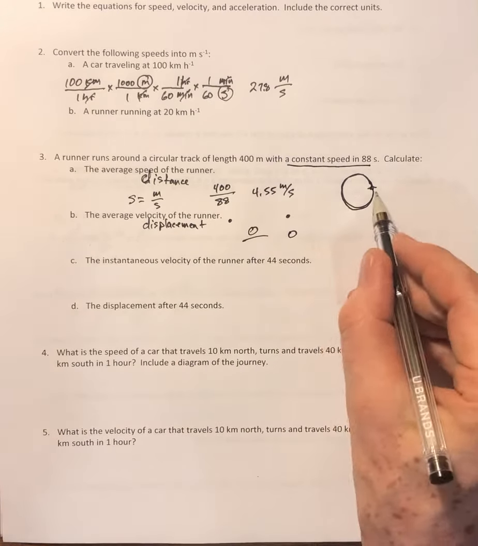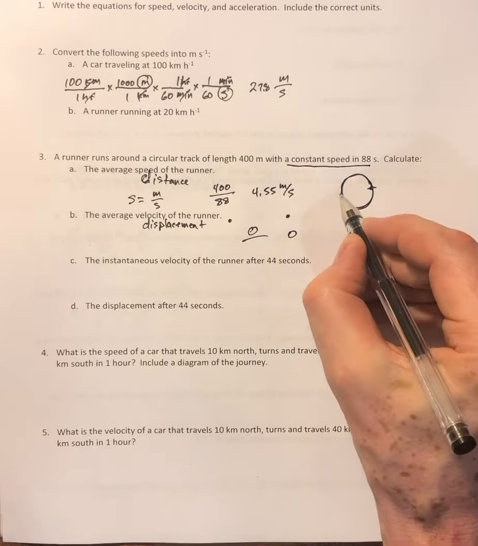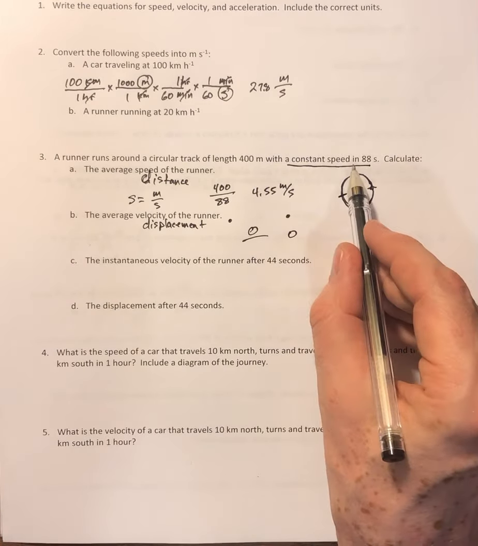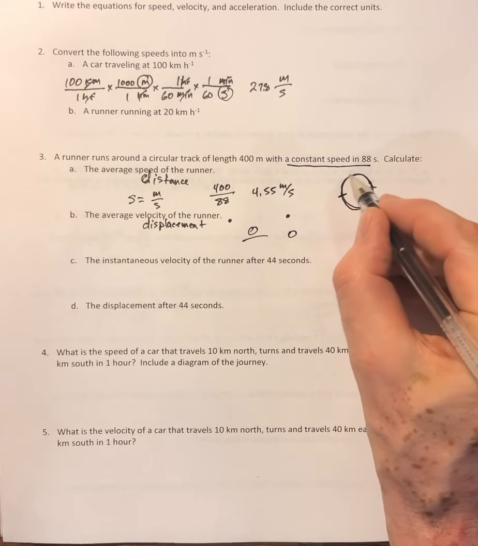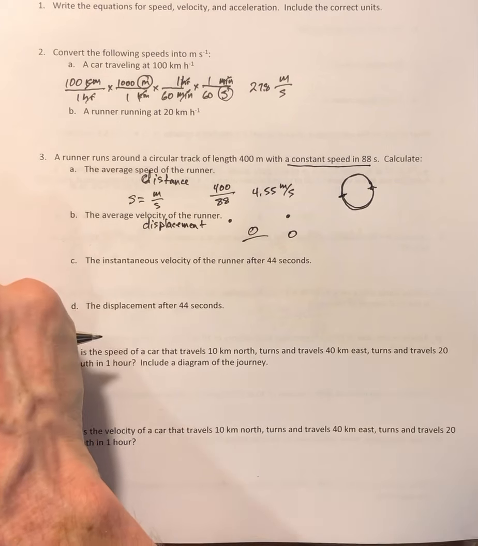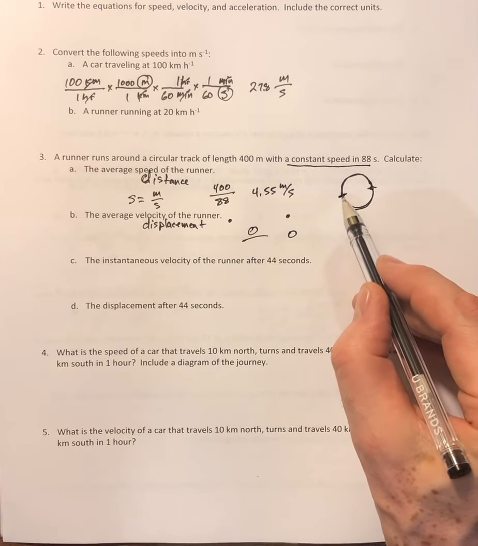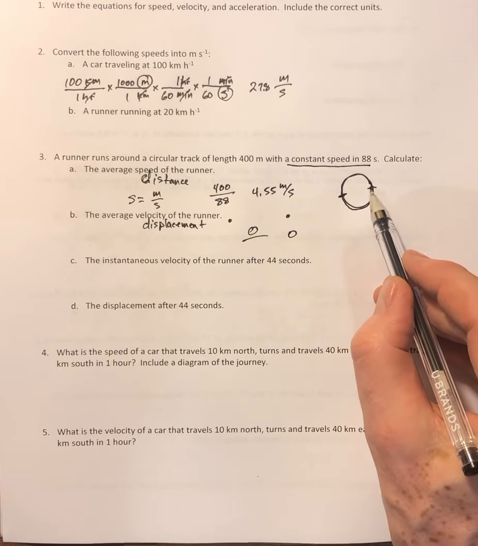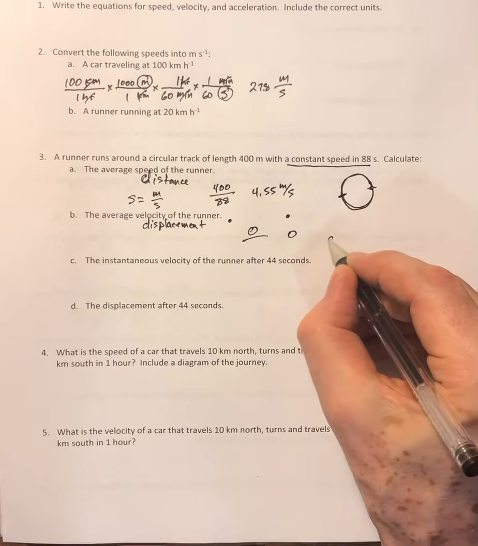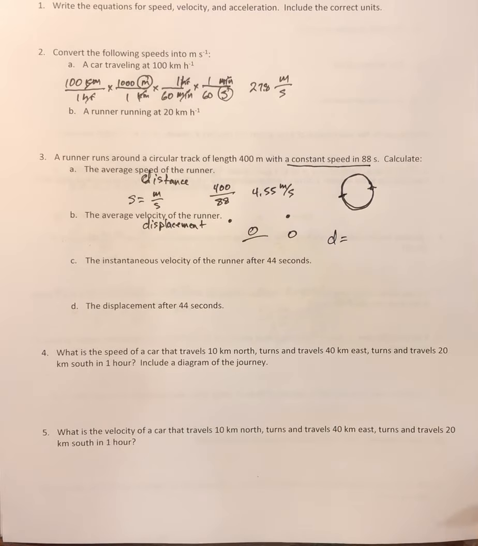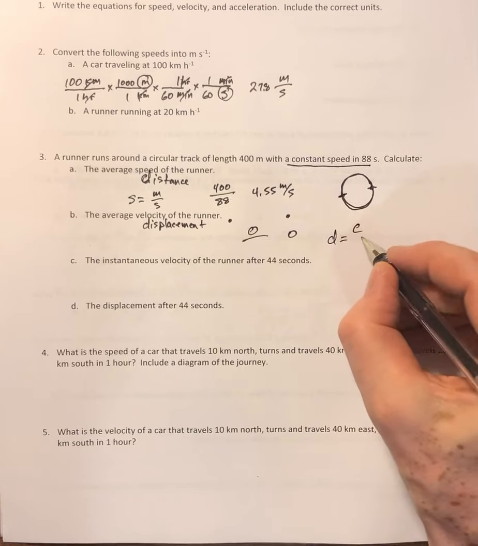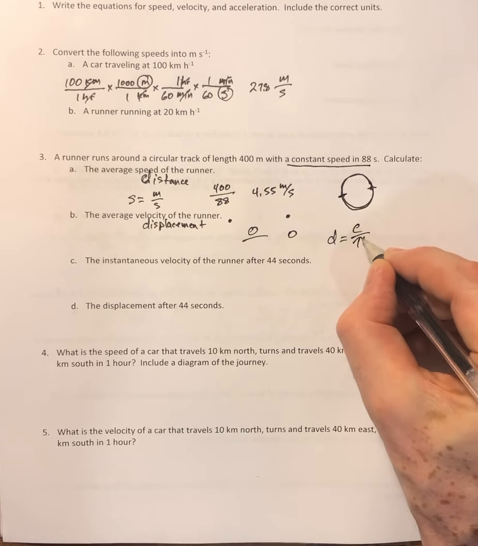Now I said up here that it was 0 for circling, but it's not 0 at 44 seconds, because the constant speed was 88 seconds. That means the runner has made it around halfway, and so we can actually calculate that. So there is velocity here, it just isn't any velocity when it reaches back to 0. And so we're going to use some geometry here. We're going to use one of our favorite little equations, which is the diameter of a circle is equal to the circumference divided by pi.